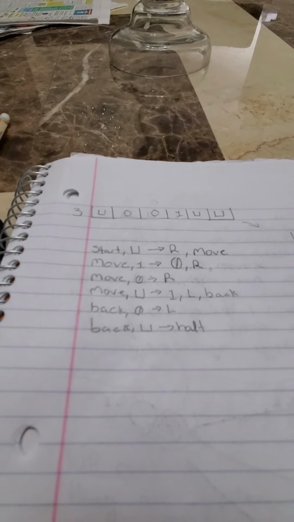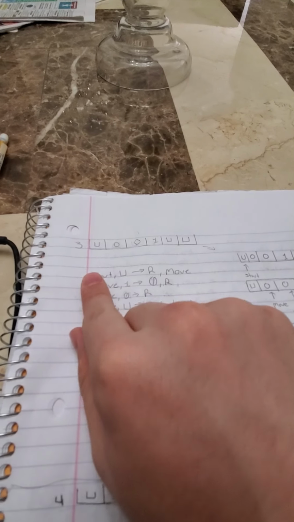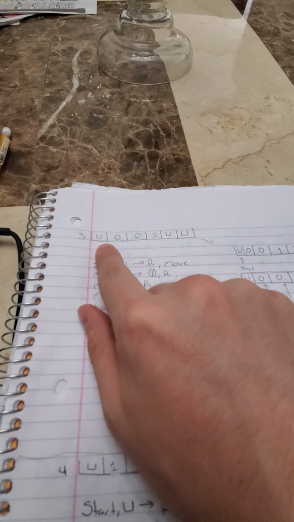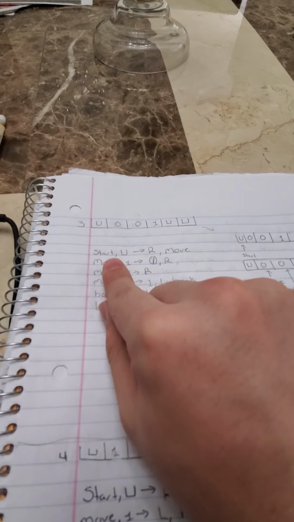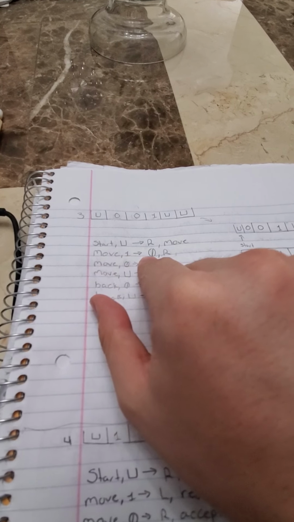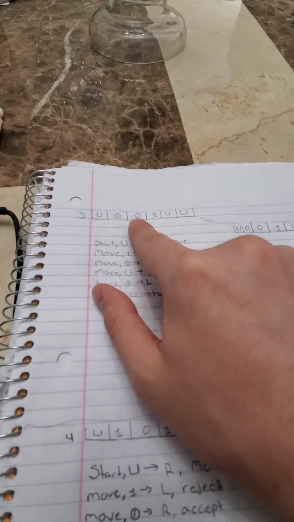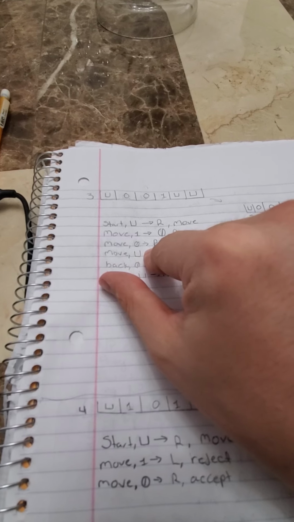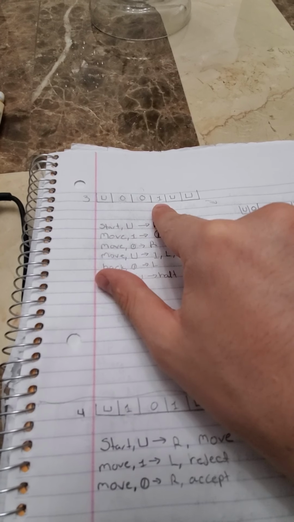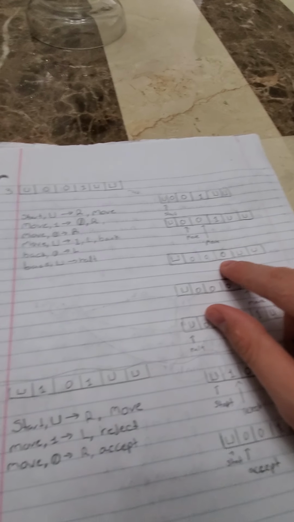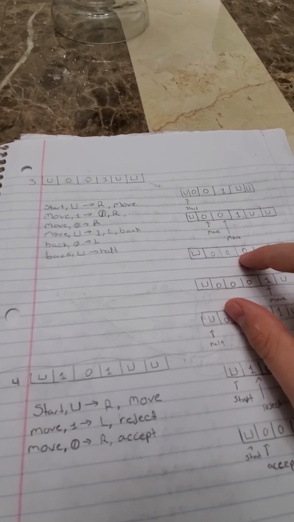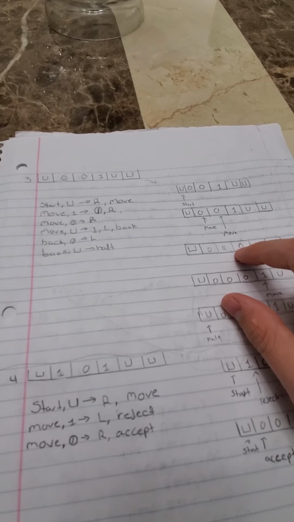So what I did, it's pretty much that. I'm going to start at the space and go to the right with the move. If I see a 1, I'll convert it to 0. If I don't see a 1, I'll pass it, go to the right, pass it, and see a 1. I should convert it to a 0. So when I see a 0, I still go right.